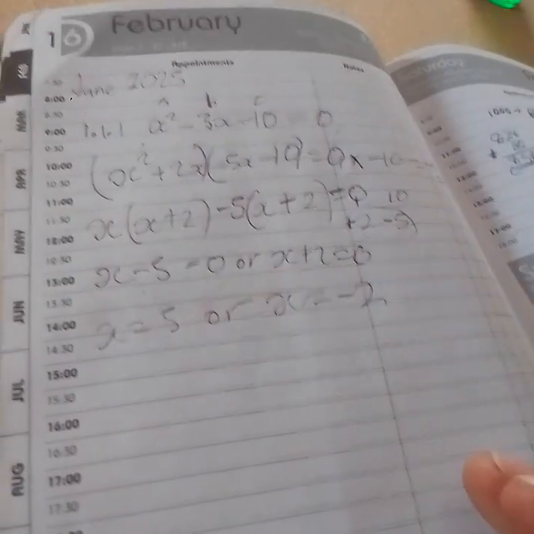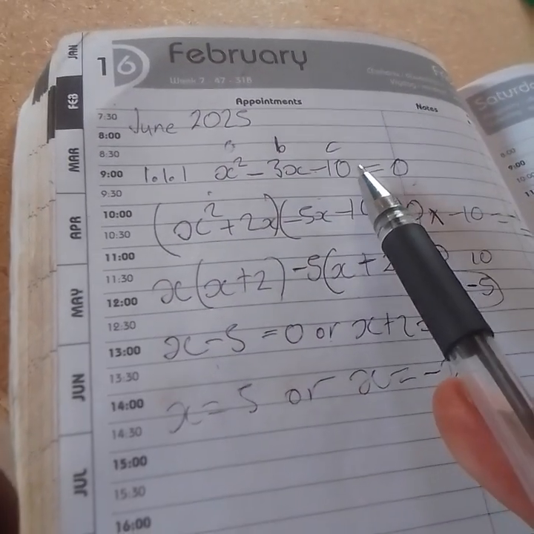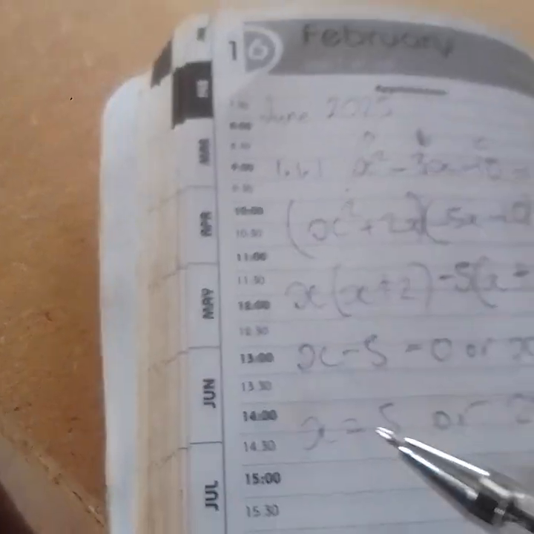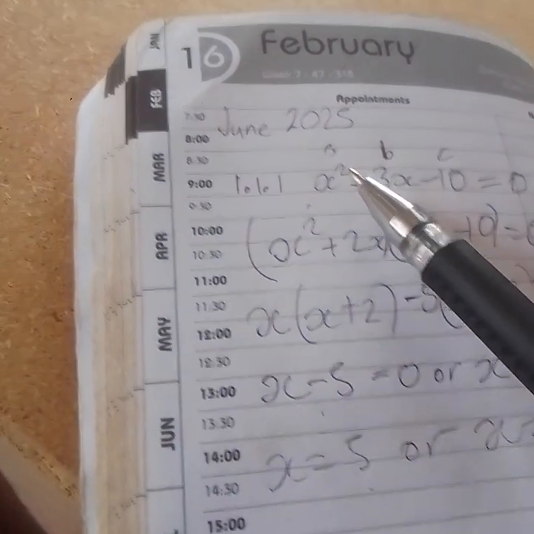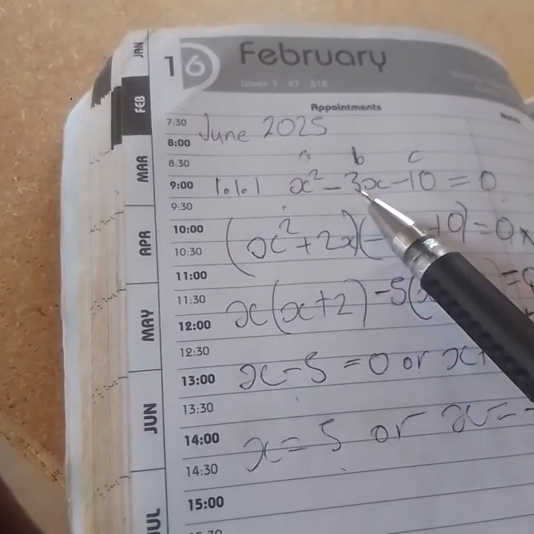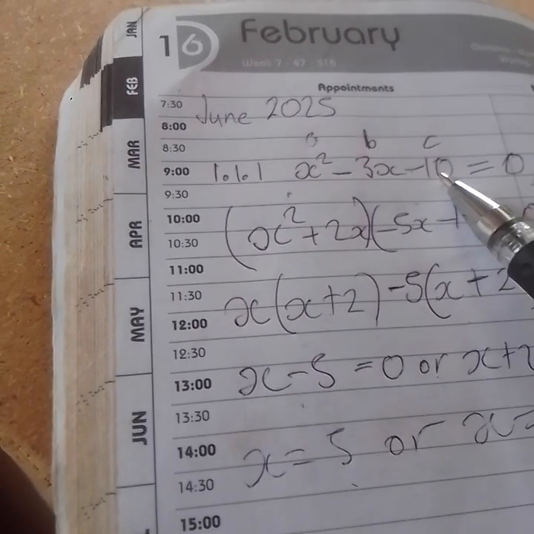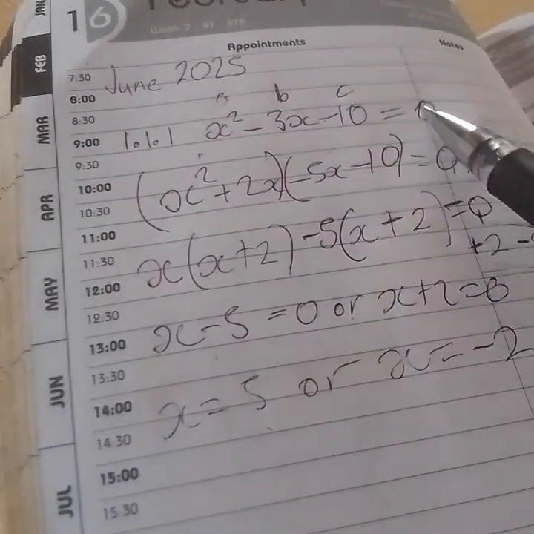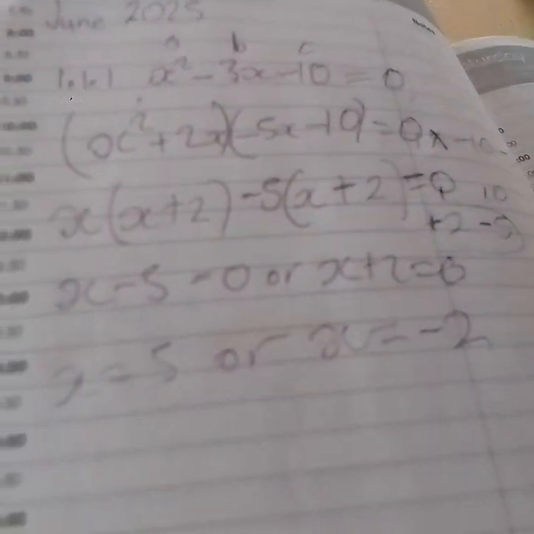So how do you know that you did good? If you take either of these numbers and you put them in this equation, that should give you this answer. So in other words, let's say I take 5. If I say 5 squared, that's going to give me 5 times 5, I get 25, minus 3 times 5, which is 15, and then minus 10. So if I say 25 minus 15 minus 10, I get 0. So you have proof, same as minus 2. That's how you prove, right?